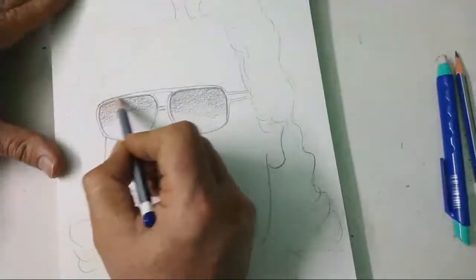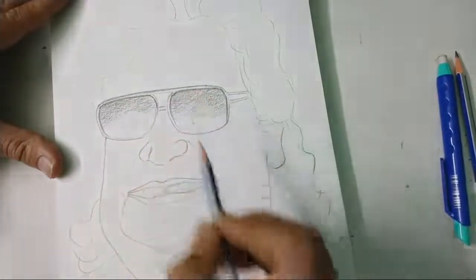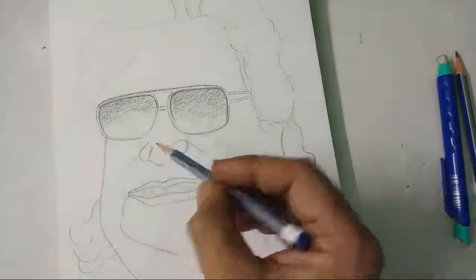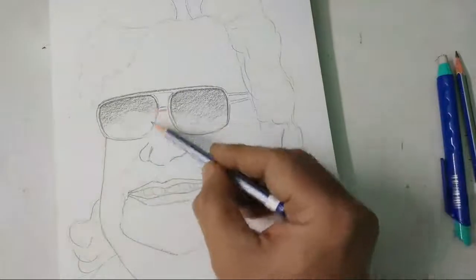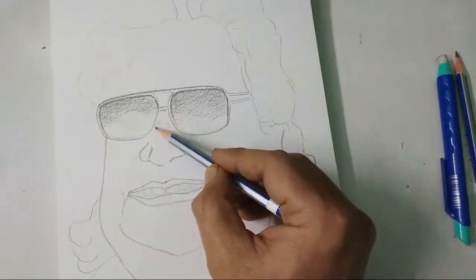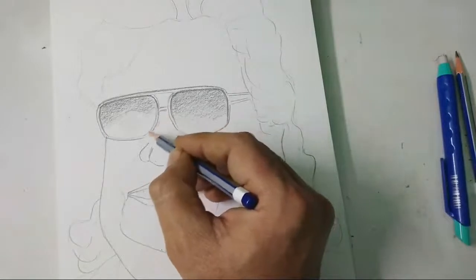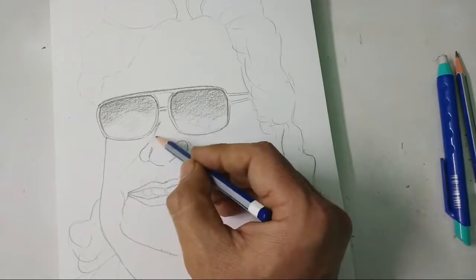Now since the goggle detail can be done, I am just showing you the outline. Now we'll move to the other part of the face. The face is not having sharp features, but still the nose area, the nose bone is slightly prominent here.